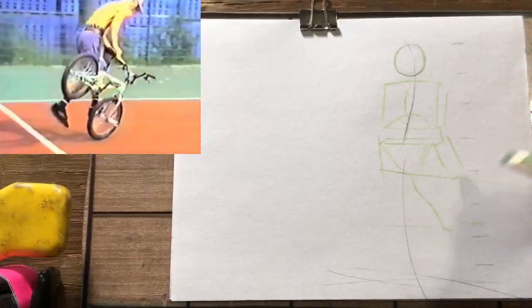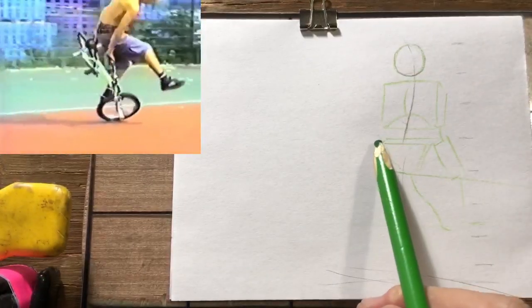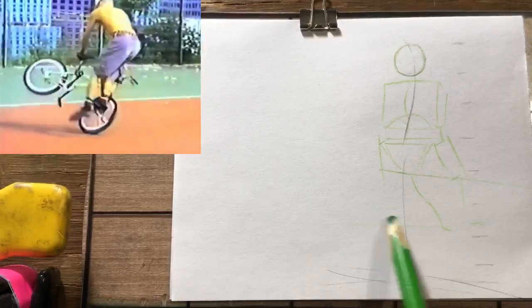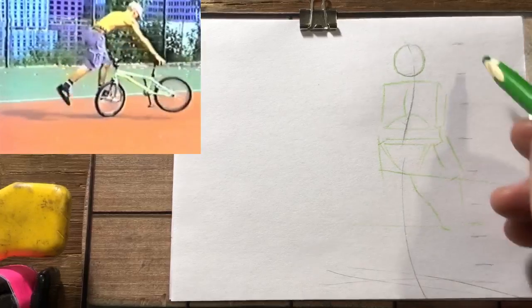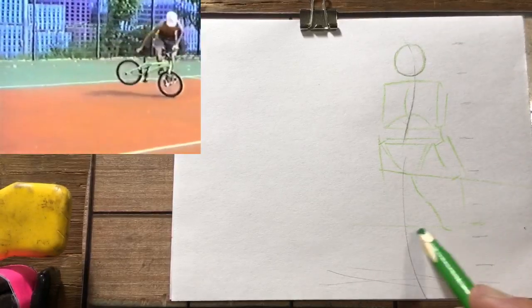1, 2, 3, 4, 5. We also have to think about this line right here. Just placed up in there. 1, 2, 3, 4, 5, 5.5.